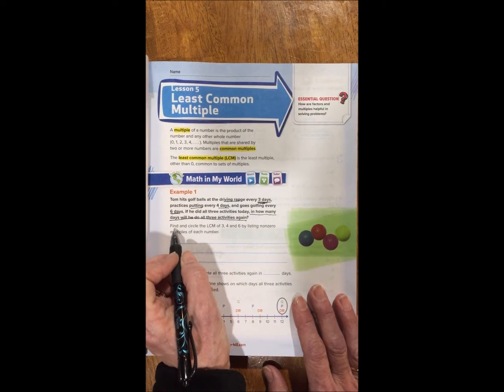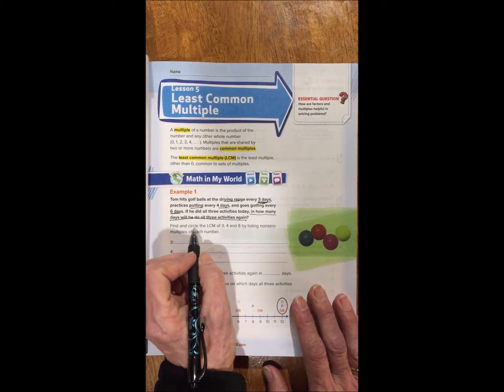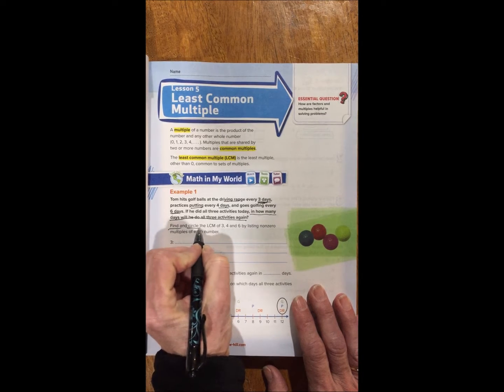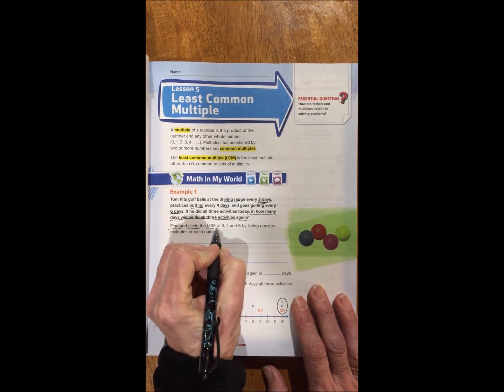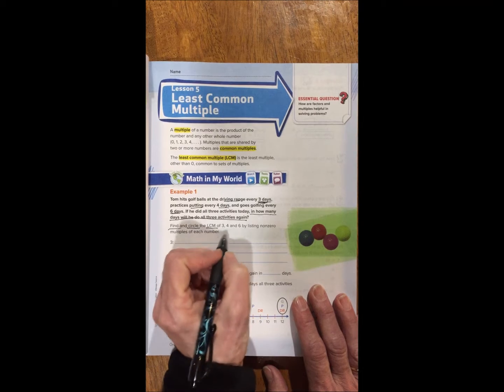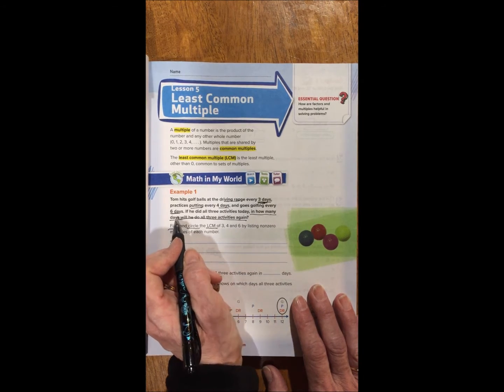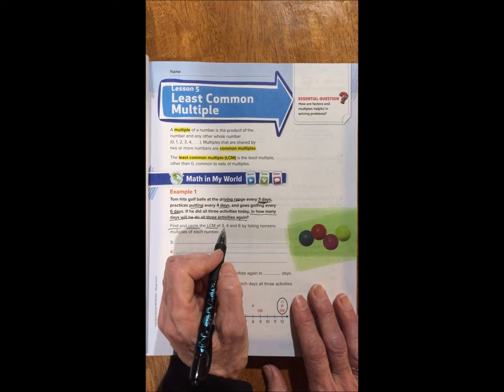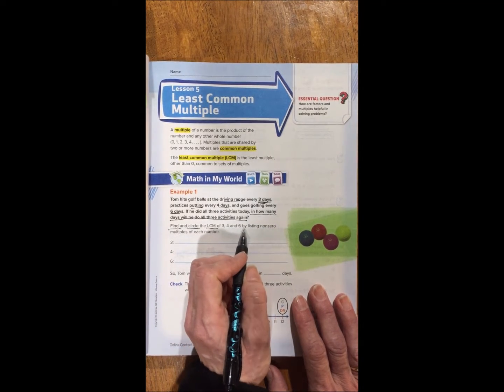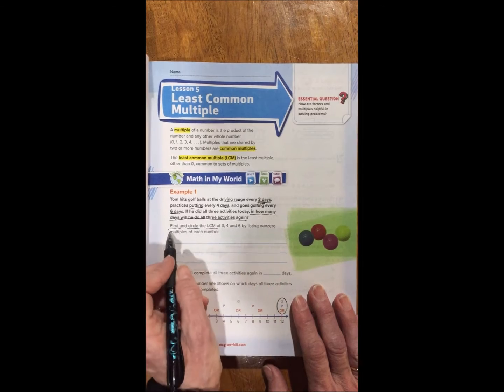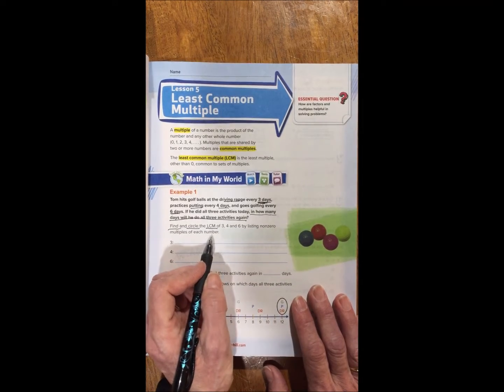To figure that out, you want to find and circle the least common multiple of 3, 4, and 6, the numbers we are working on. What is the smallest thing that they all go into? And we're going to do that by listing non-zero multiples of each number.